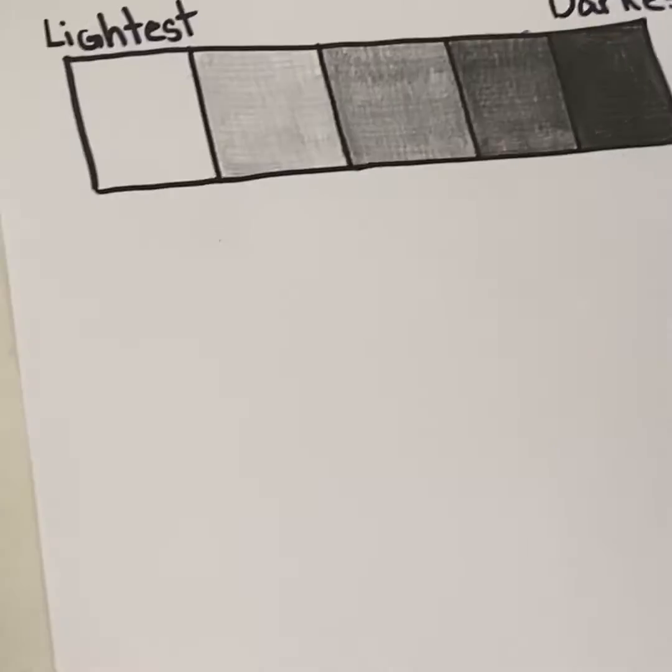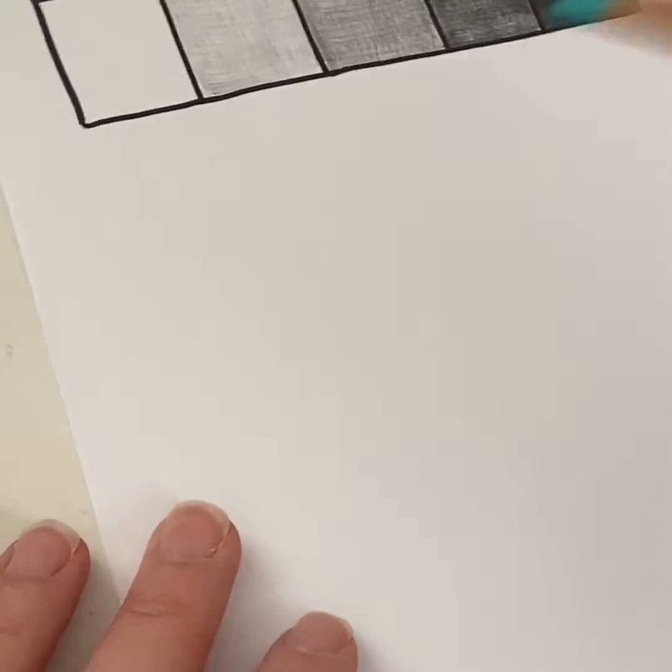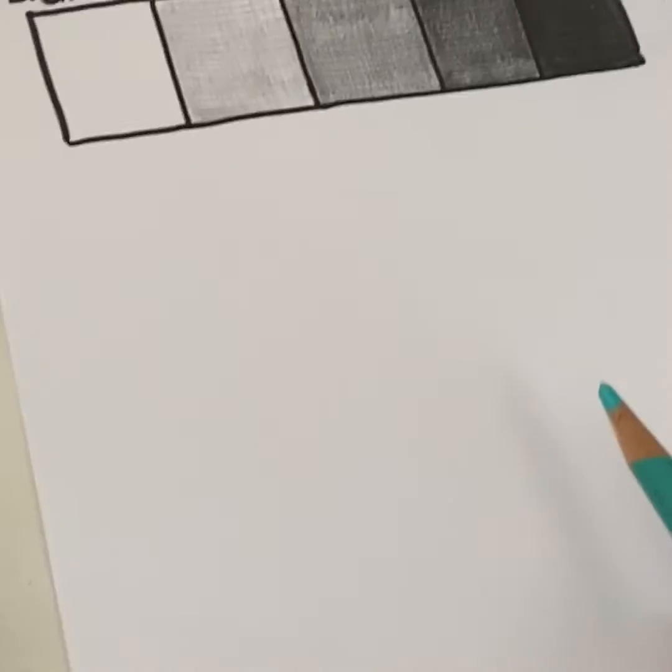We can also do this kind of thing with colored pencils, and I want to show you just a little bit of a different technique. I'm actually going to go the opposite direction. I'm going to start with the darkest value and move to the lightest value.